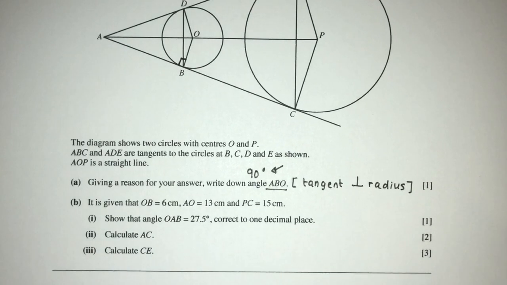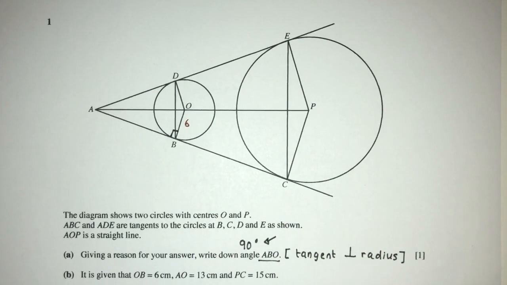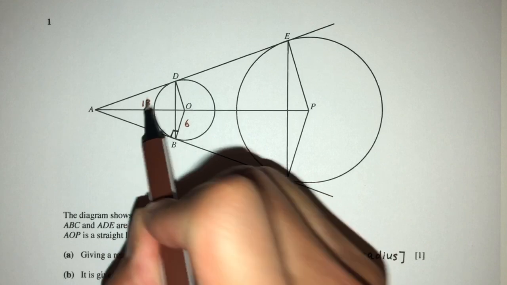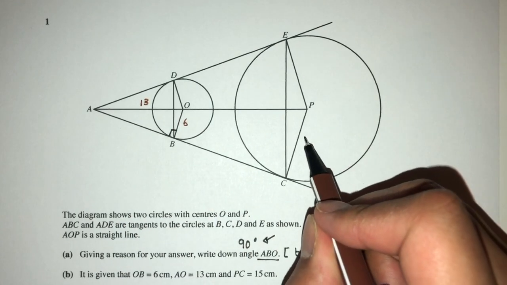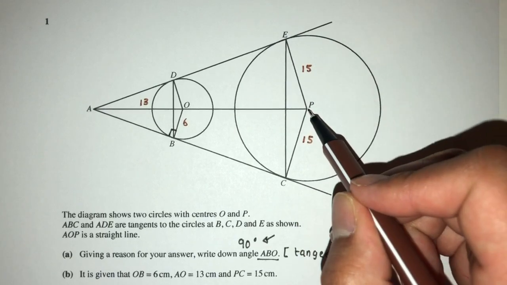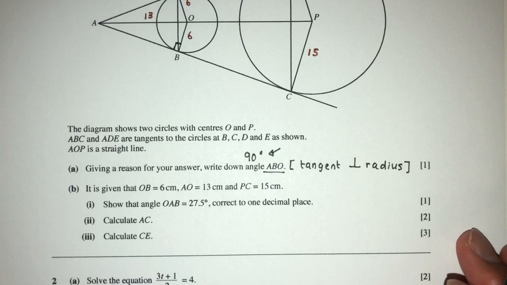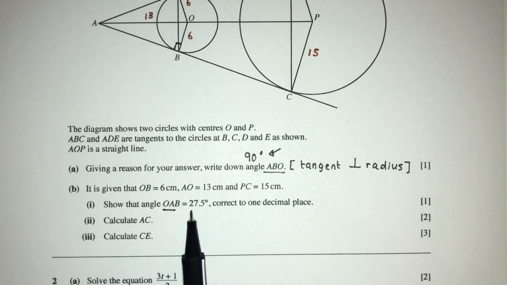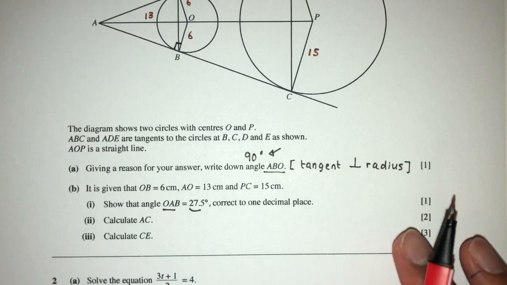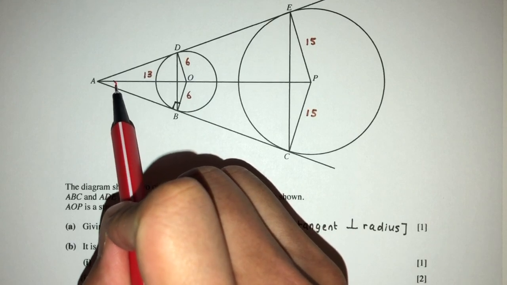Now for part 2, it is given that OB is 6. So this is 6, and we have AO is 13, so this is 13, and PC is 15. Now again, if PC is 15, we understand that PD is also 15, because PC is the radius, PD is also the radius. And also OD is 6 because it is the radius as well. Now moving on, we have to show that the angle OAB is this value. What is the angle OAB? OAB will be this angle. So we have to find this angle.